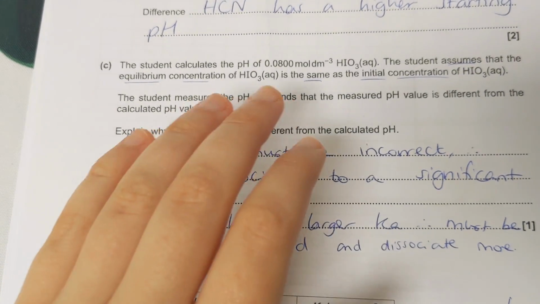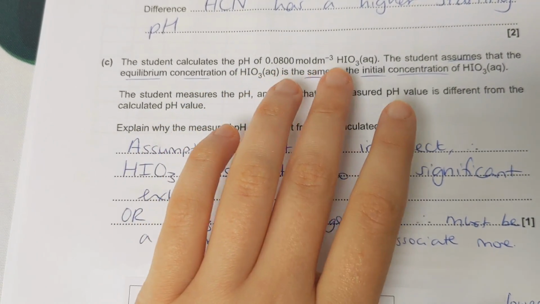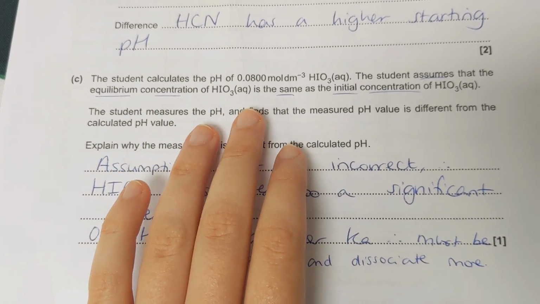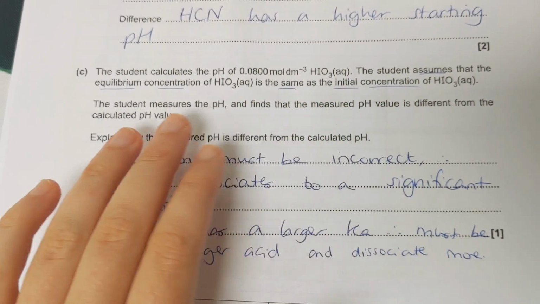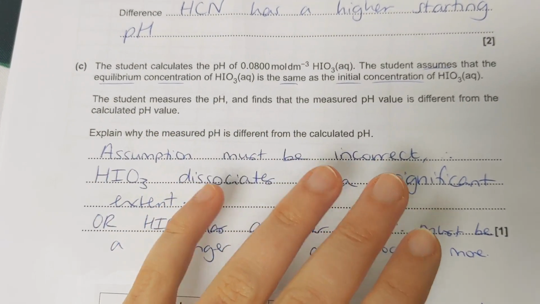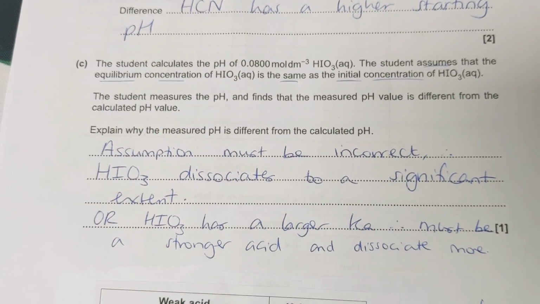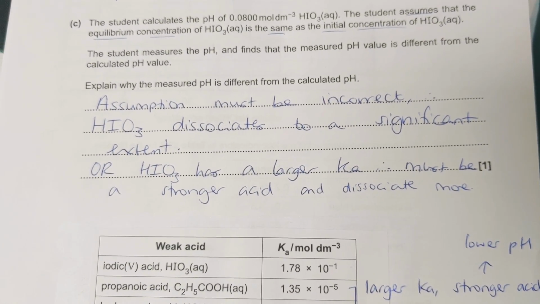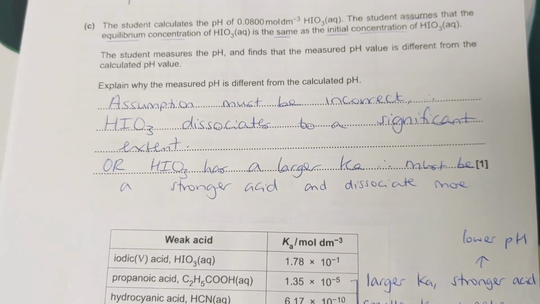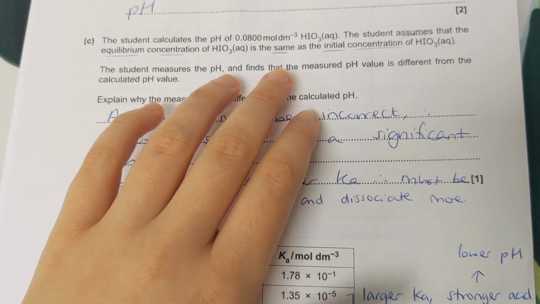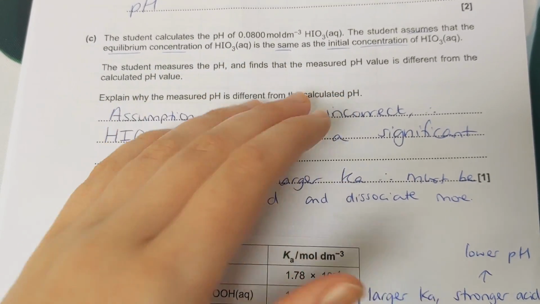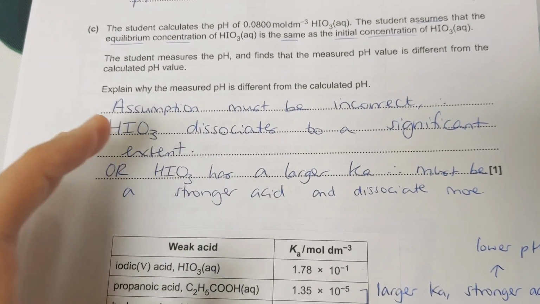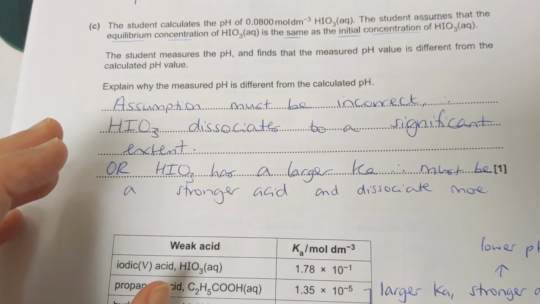Next question: the student calculates the pH of 0.8 molar iodic acid. The student assumes that the equilibrium concentration of this acid is the same as the initial concentration. The student measures pH and finds that the measured pH is different from the calculated pH. Explain why. That means the assumption must be incorrect, and this kind of assumption, the equilibrium being the same as the initial, only applies to weak acids. So that suggests that HIO3, iodic acid, is not that much of a weak acid.